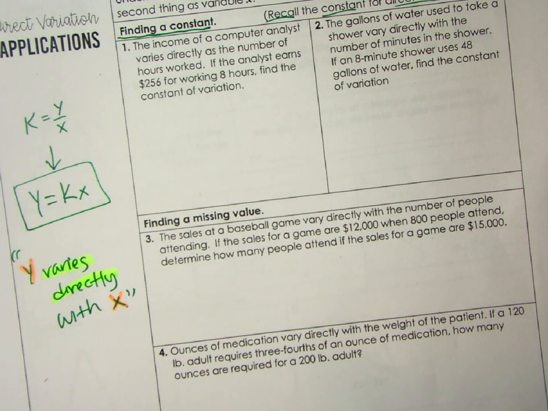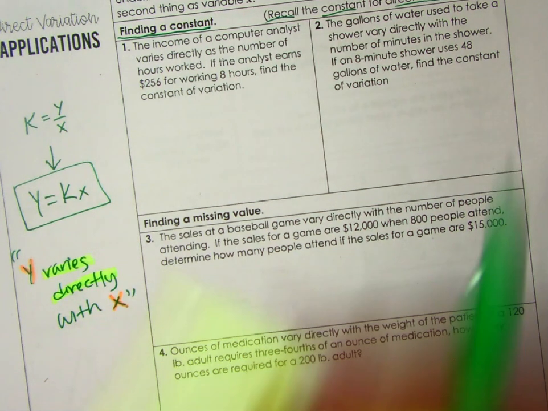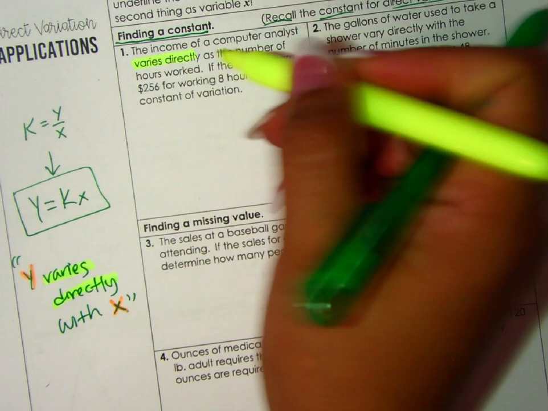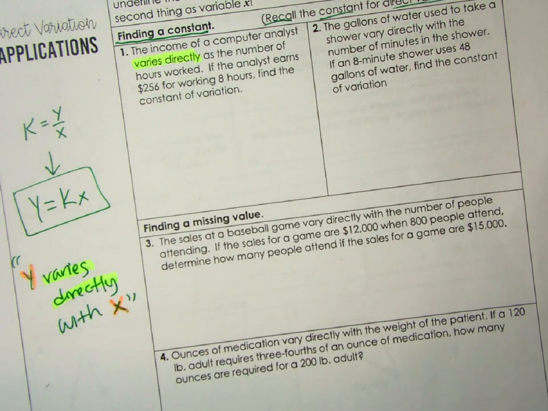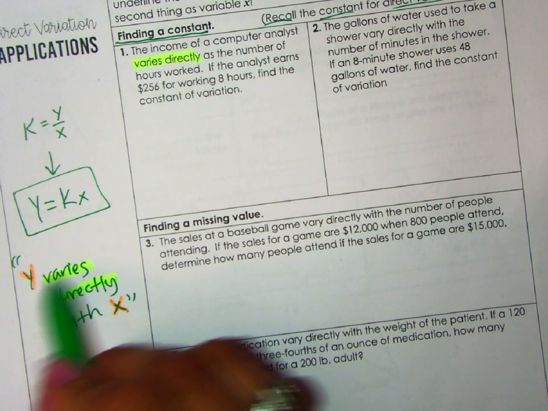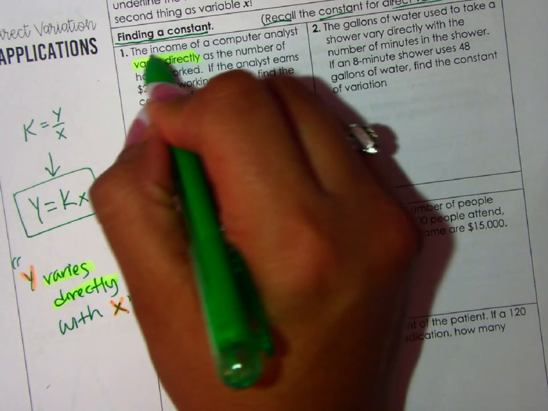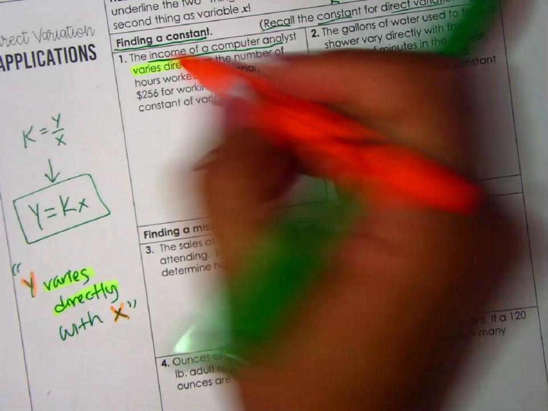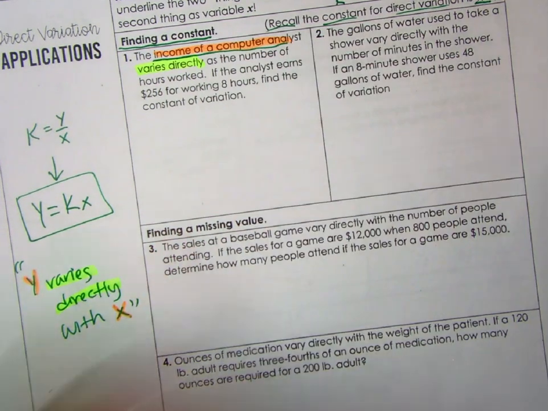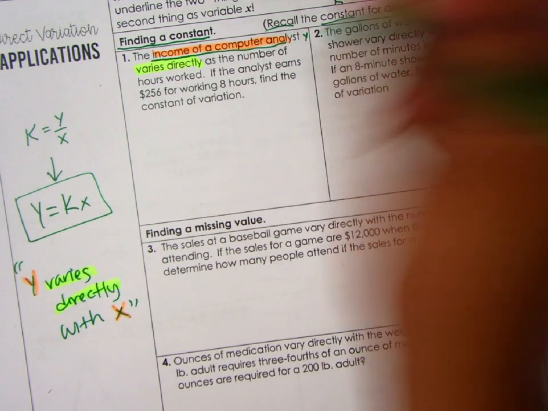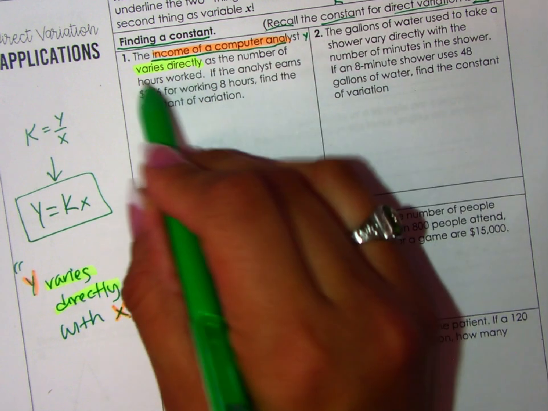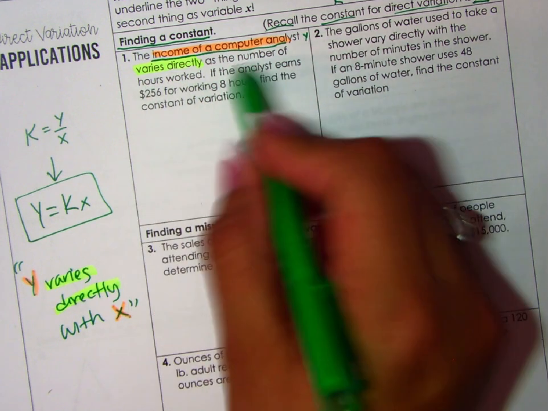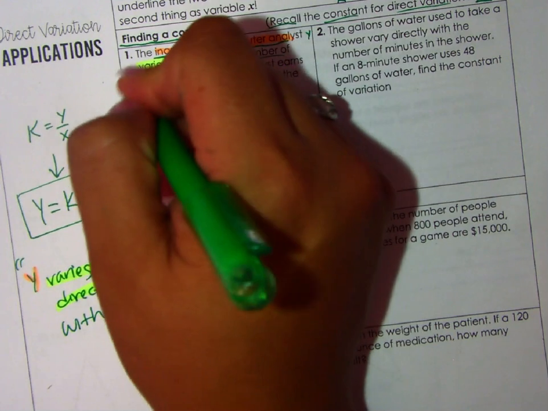The income of a computer analyst varies directly. So I'm going to highlight those words, varies directly. And remember that whatever was mentioned before "y varies directly" is your y. So the income of the computer analyst, that's going to be the y. And then "varies directly as the number of hours worked." Number of hours worked, so that's going to be your x.